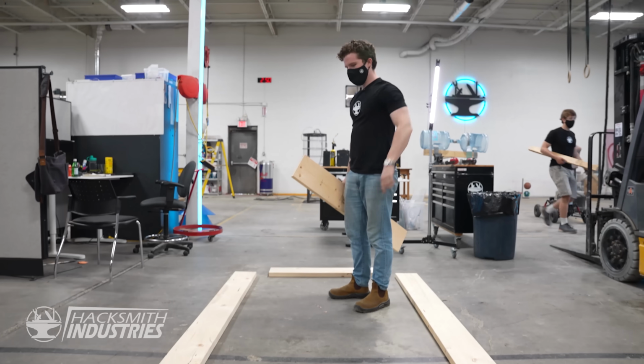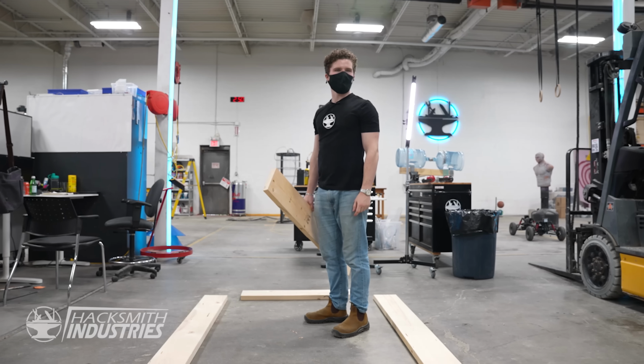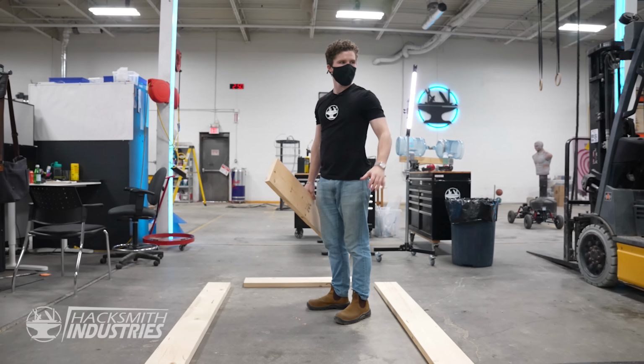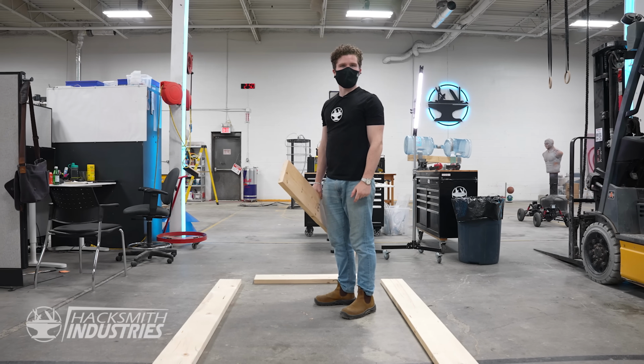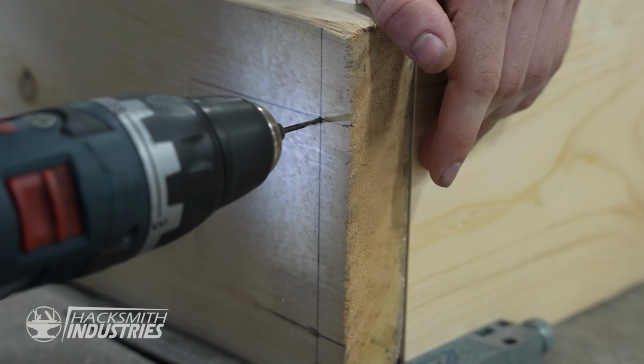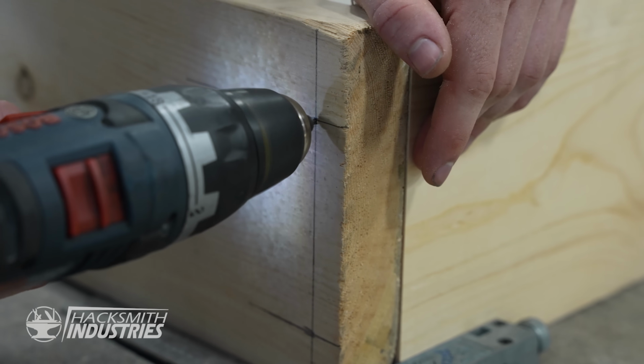I'm hoping the thing fits, because the wood does bow and stuff, so we might need to make sure it gets in there, you know? So first I'm gonna make some pilot holes, and then I'm gonna screw the frame together.